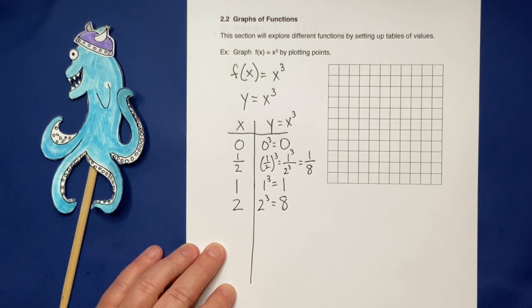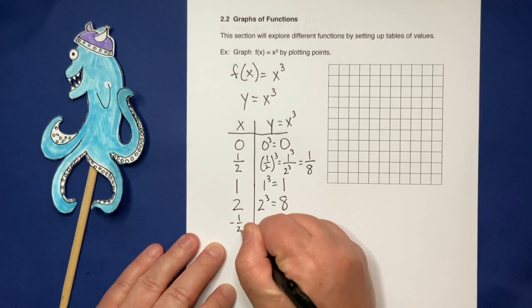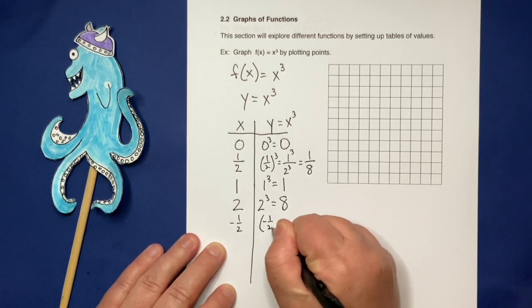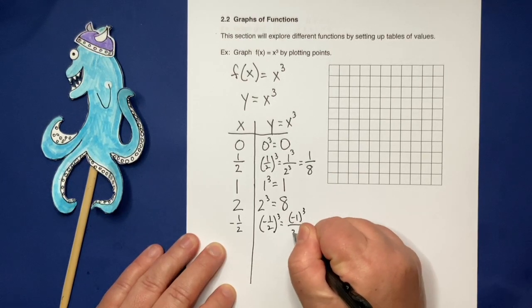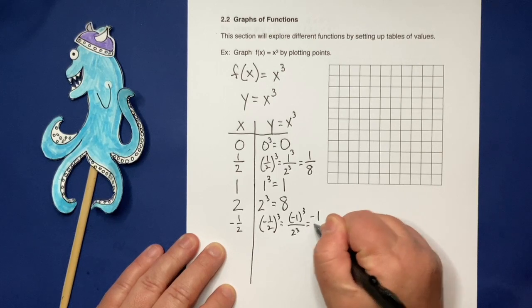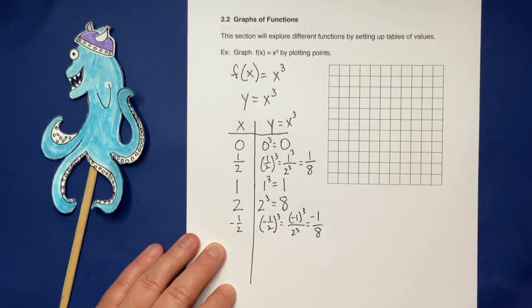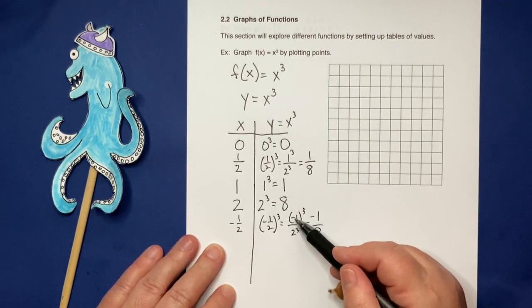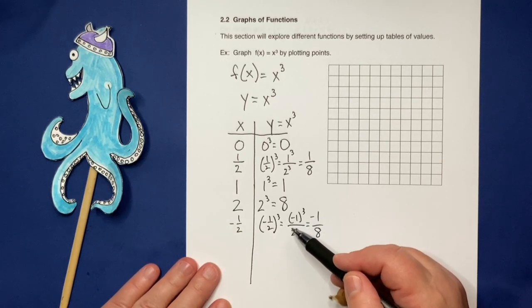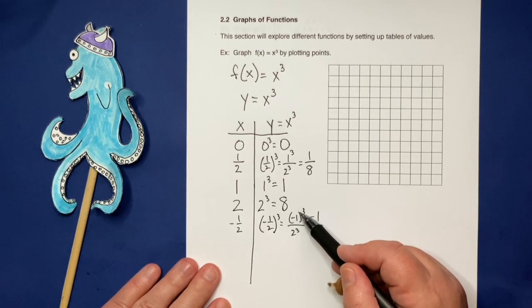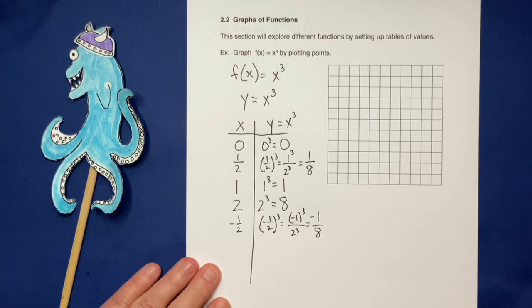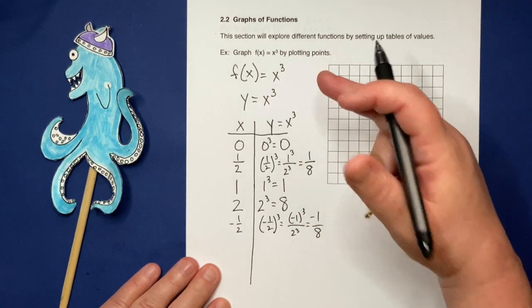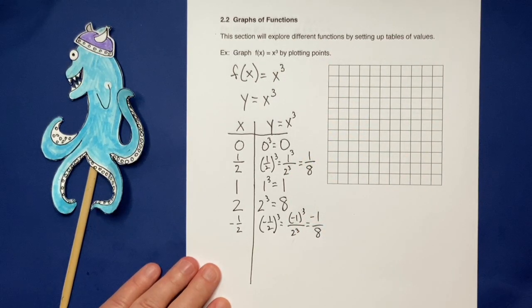The next number I want to try is negative 1/2. Negative 1/2 cubed is negative 1 cubed all over 2 cubed, which is negative 1 over 8. And a lot of people ask, wait, how did you know to put the negative 1 on top? And the answer is you get to choose. If you wanted to, you could make this 1 cubed over negative 2 cubed, but we'd still end up with a negative 1/8. Doesn't matter whether the negative goes to the top or the bottom, we get a negative.